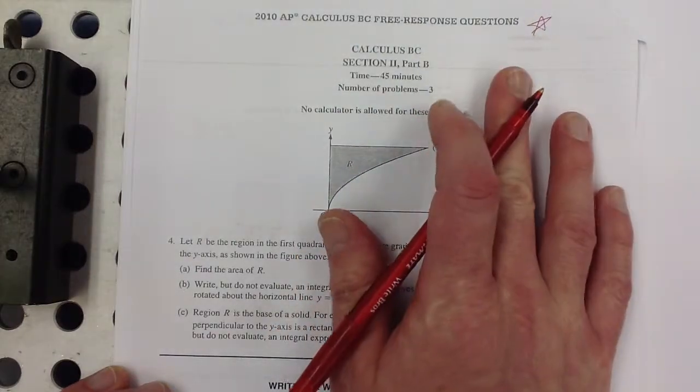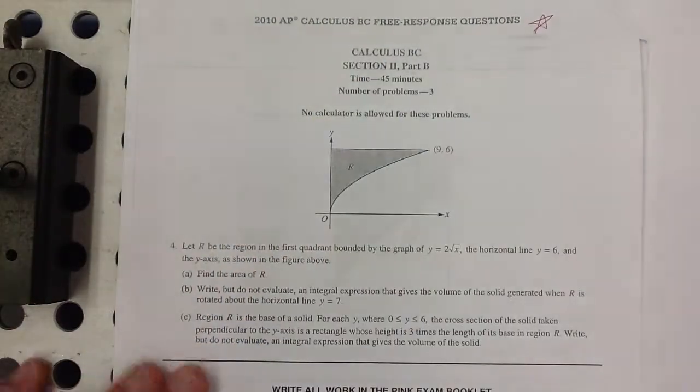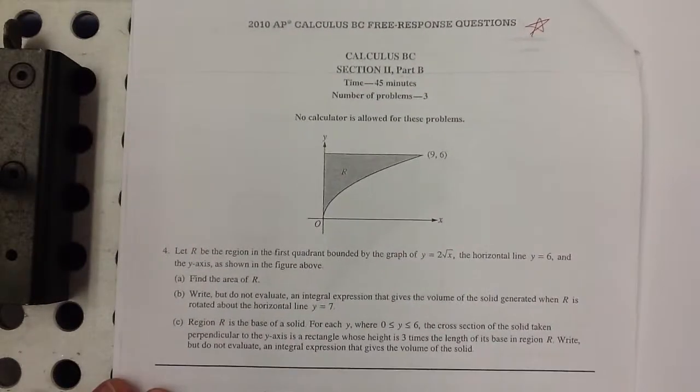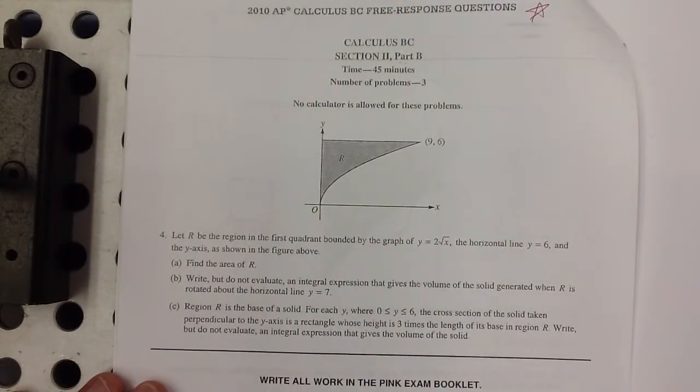I was just looking for whether this is form B or not, but I think it's not form B. It's just form A. The last one that I did was a form B. That's why I'm thinking that. All right, so let's get started.